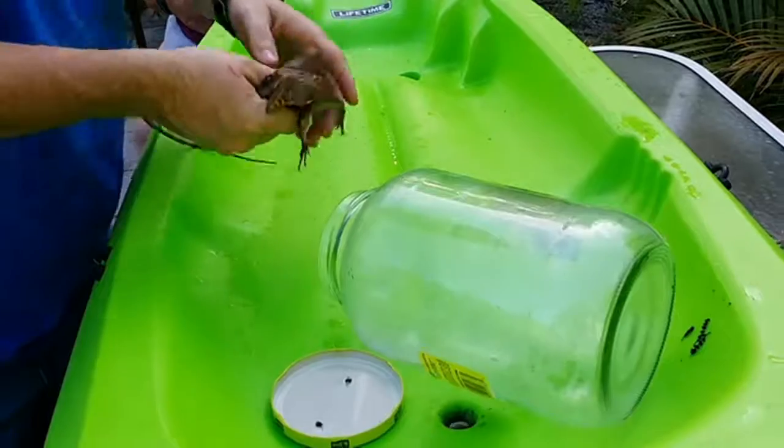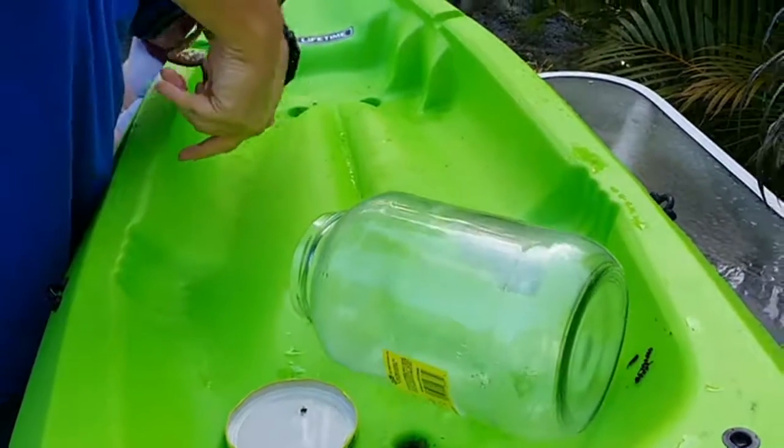That's okay. I've been bitten. Ow, he has teeth. Ow, ow, ow.